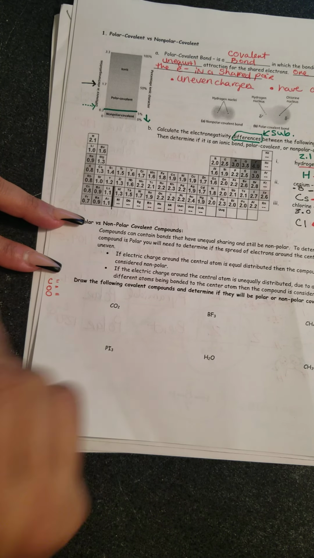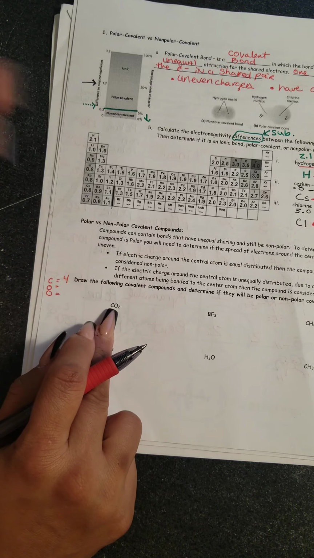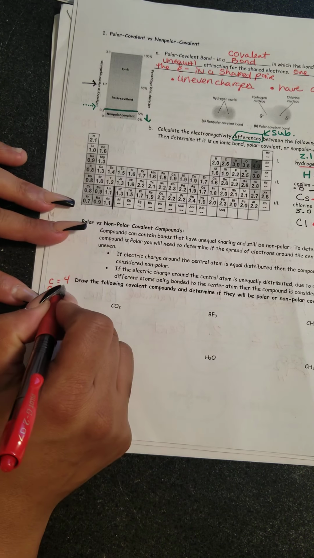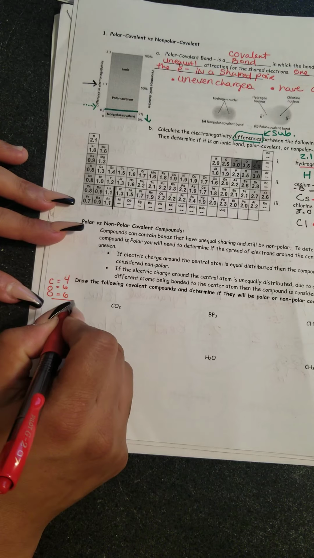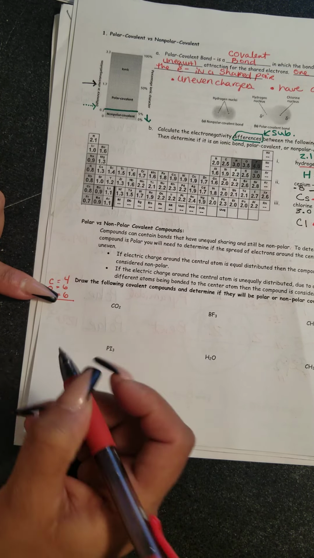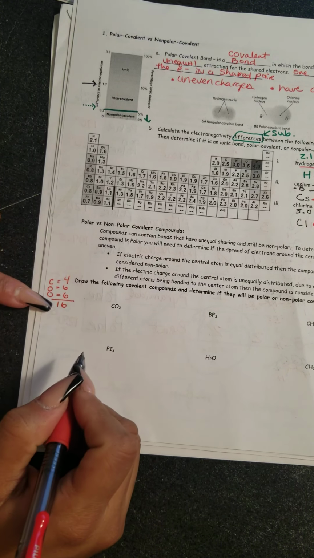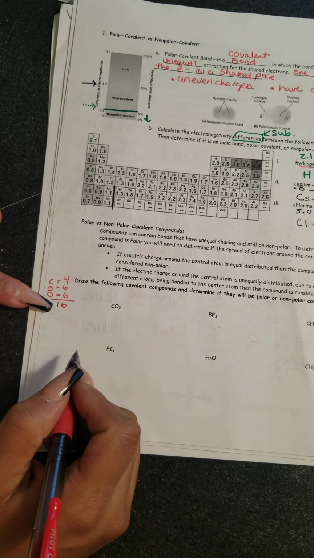Carbon is now step 2. Carbon is in what group? Group 4. We're still at step 2. Oxygen, what group is oxygen in? Group 16. So we're writing down the valence electrons for each atom. After you do that, you add them all up. So 4, 8, 12, 16. That is the total number of valence electrons that needs to be distributed throughout the molecular compound that we're about to draw out.